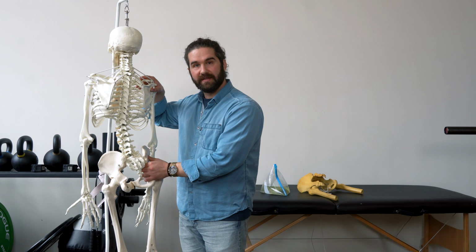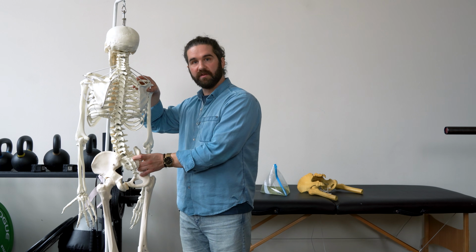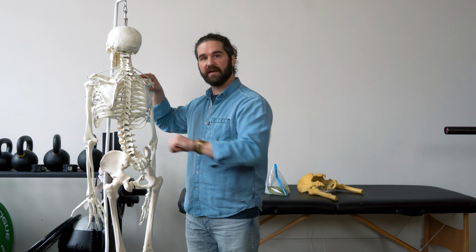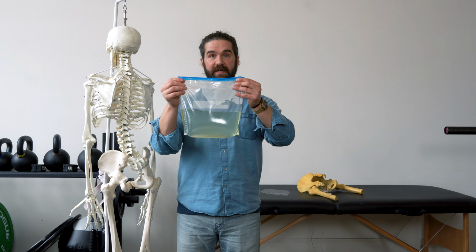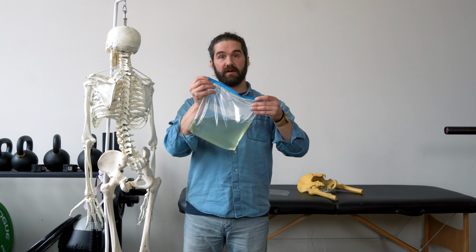Now, to understand why this shoulder and hip coming together combined with the pelvis coming forward actually pushes us to the left, I have a very state-of-the-art prop with me. Okay, I love it. This is leaking. But as you see, this is a bag of water.